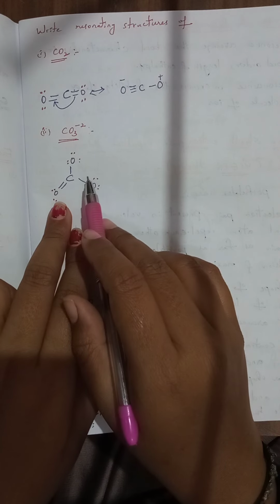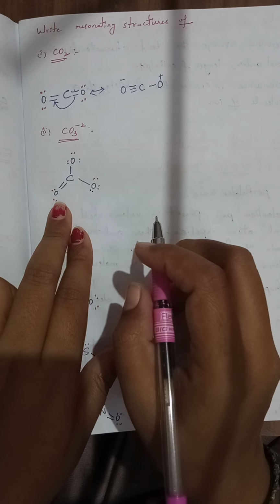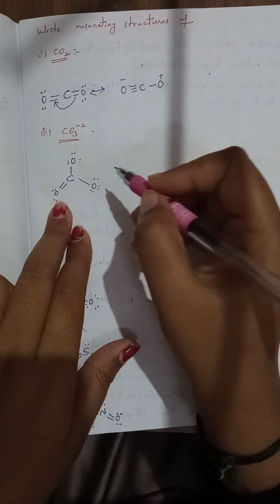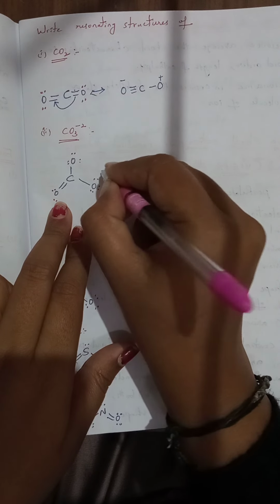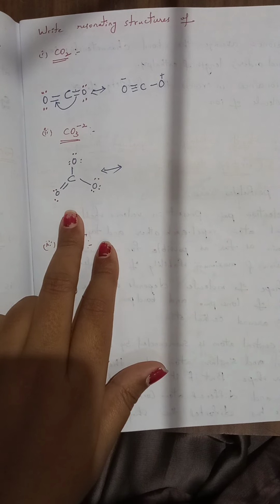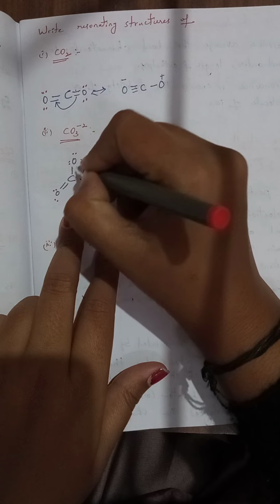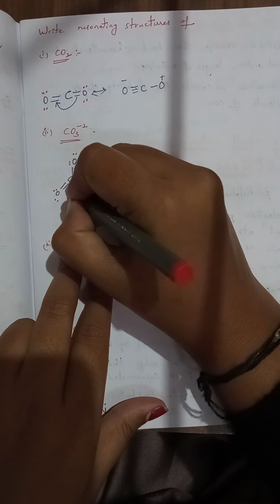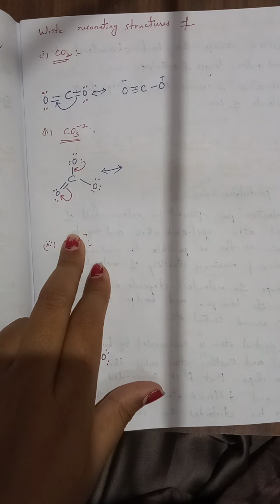Now we'll see the resonating structures of the CO3 2- ion. For this ion we need to write the resonating structures. See, this is the exact structure. Whenever this lone pair of electrons moves here and makes a pi bond, immediately the pi bonded electrons move to the first oxygen.